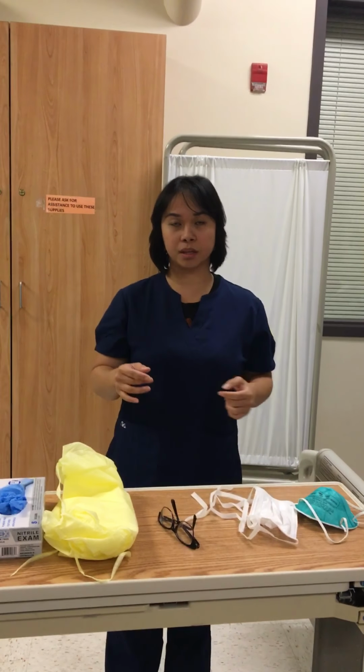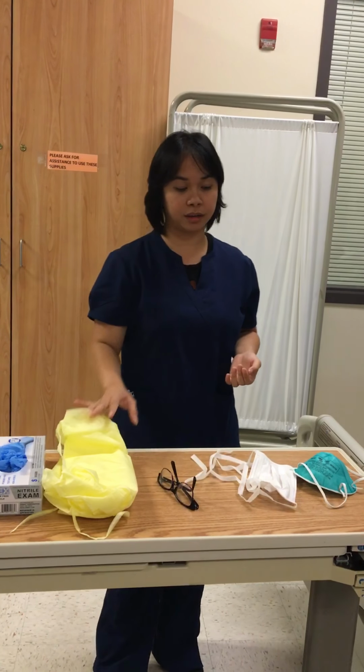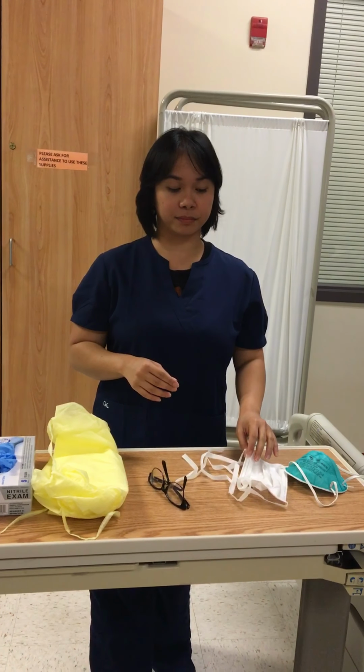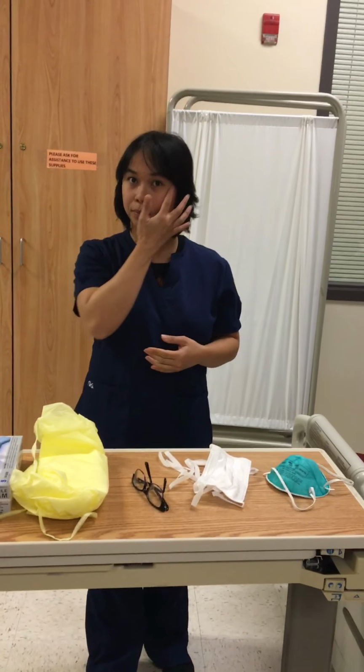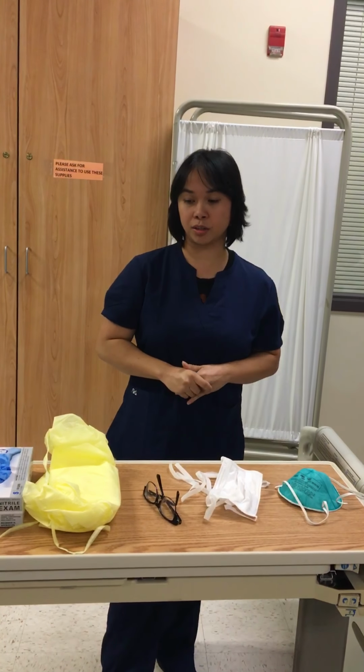And for droplet precaution, you would wash your hands first and then wear gloves, gown, mask, and protective eyewear. And for that precaution, you use that for patients with influenza virus.